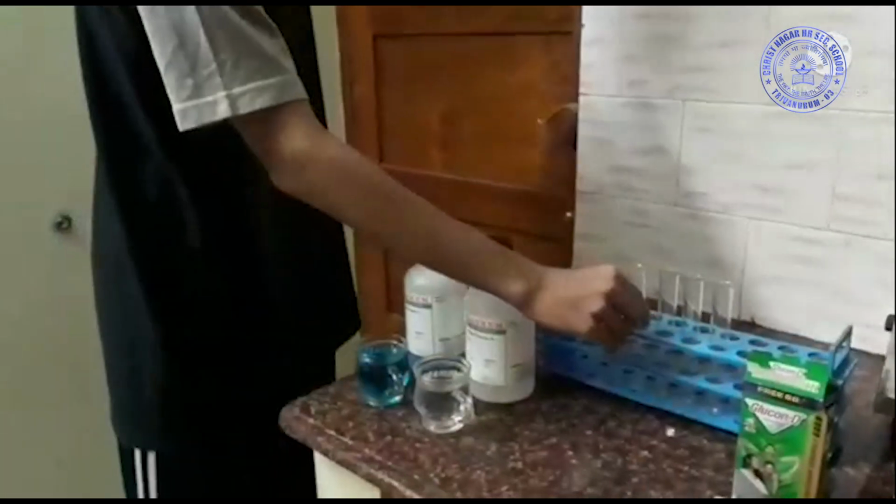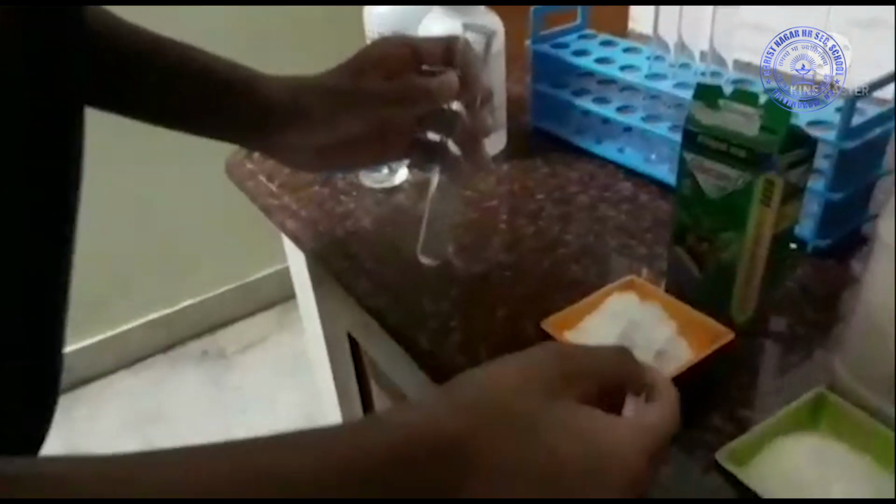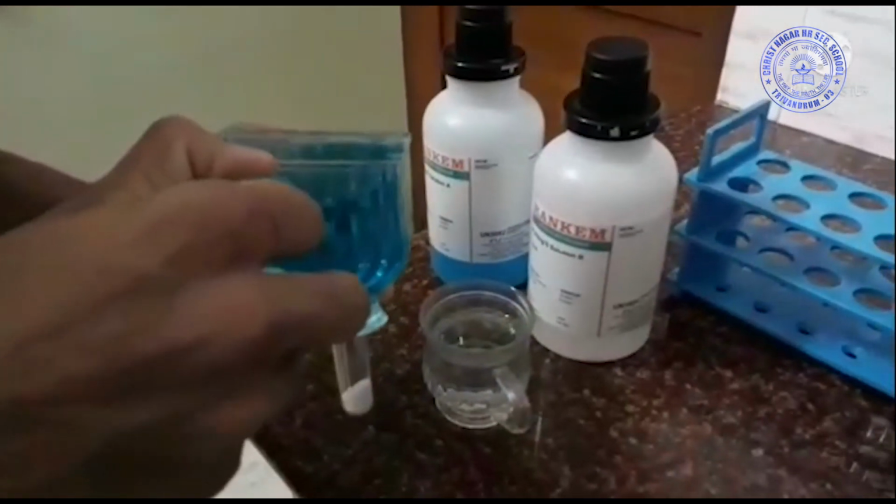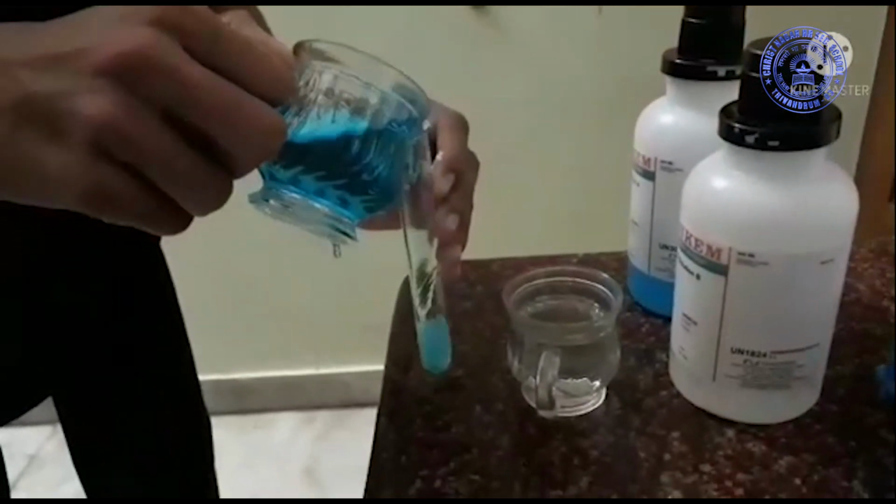Now I am going to demonstrate the test. At first I am taking the test tube, some glucose. I am pouring the Fehling solution A, which is a light blue color.